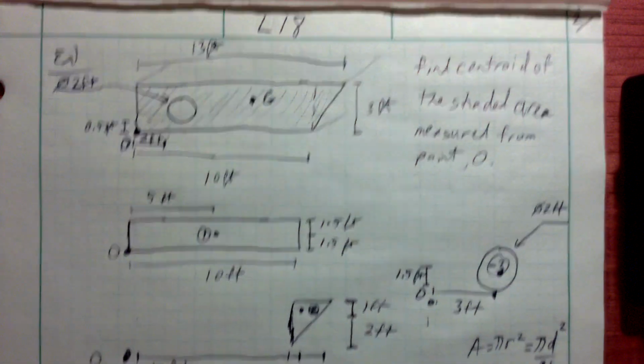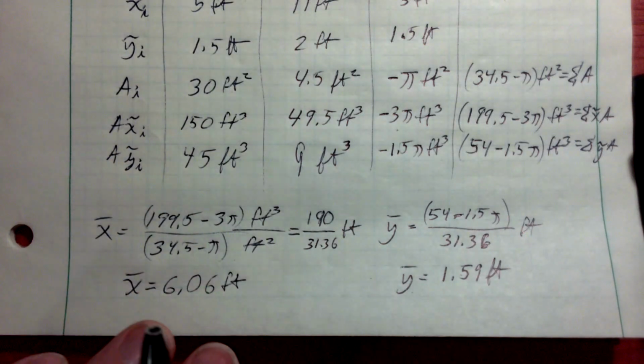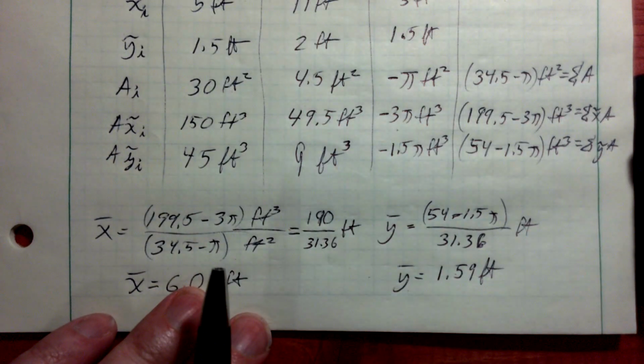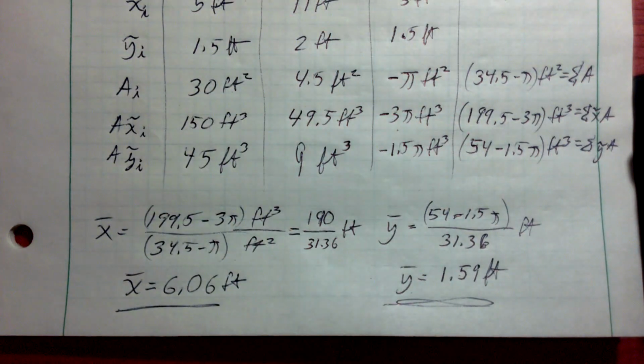So that makes sense. That's kind of how mathematically that should work, or at least theoretically that's how it should work, and you can see mathematically how it should work. So here's your answer: x bar, y bar. All right, we'll go to the next one.